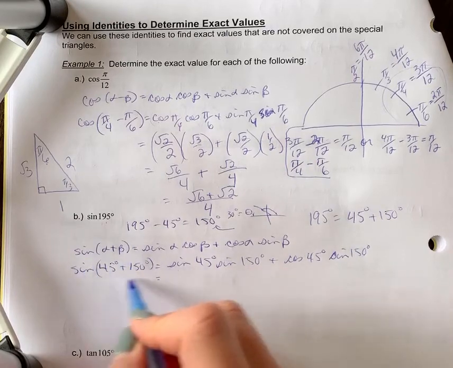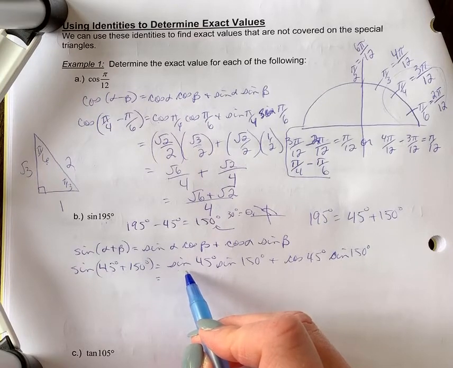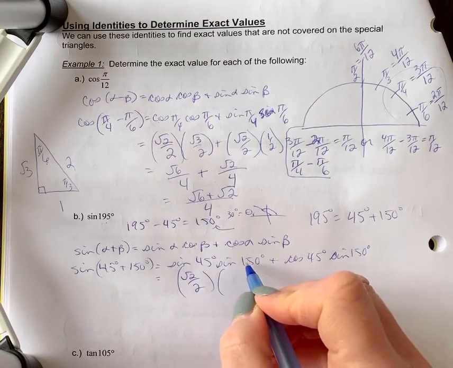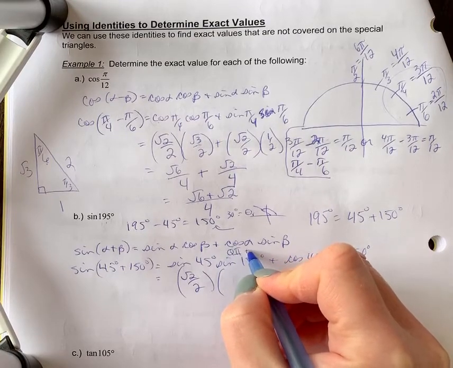So this is again sine 195 here. Sine 45 is in quadrant 1, so everything's positive there, and we know that that's going to be root 2 over 2 on our triangle. Sine 150, we have to think of the quadrant. 150 is quadrant 2. Sine in quadrant 2 is positive.